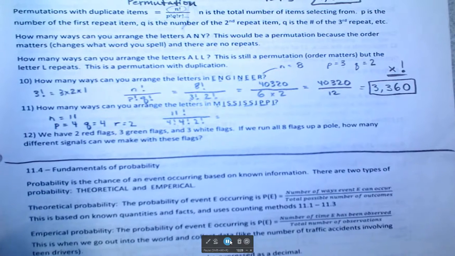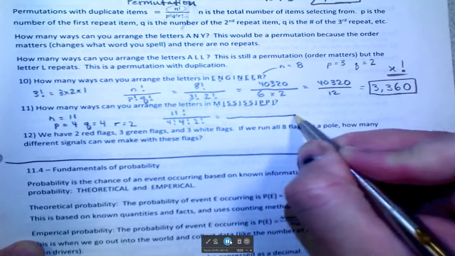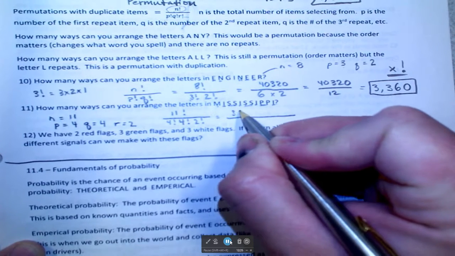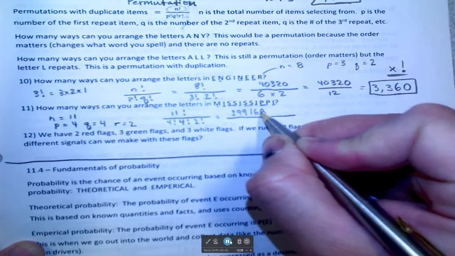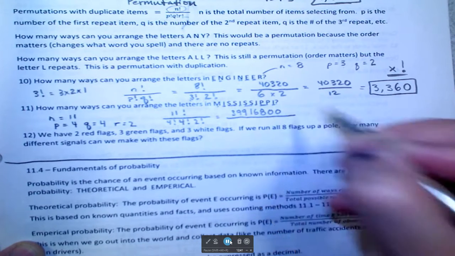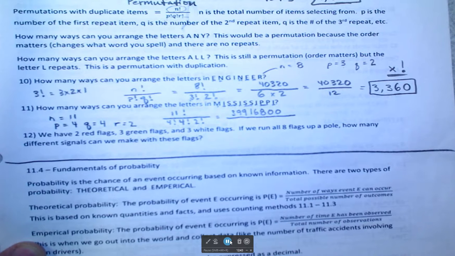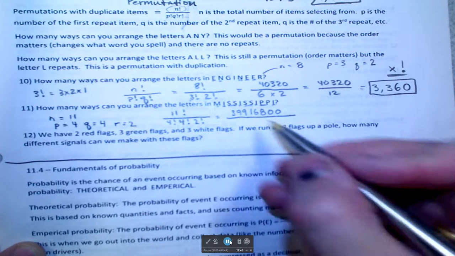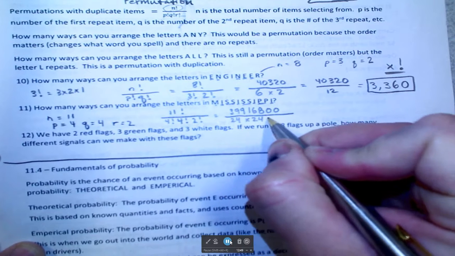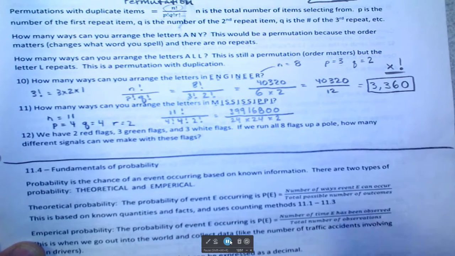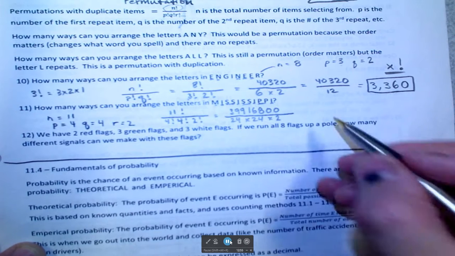Okay, 11 factorial is going to be a big number. It's 39,916,800. And then 4 factorial is going to be 24. So it'll be 24 times 24 times 2. Okay? And I'm going to go ahead and multiply 24 times 24 times 2.